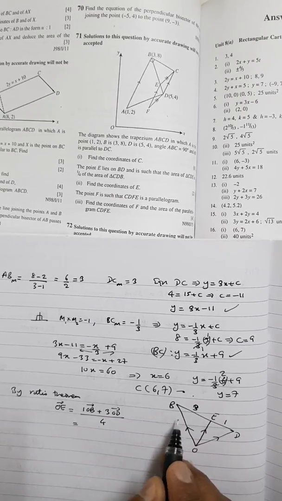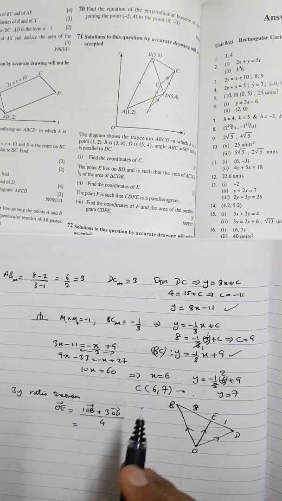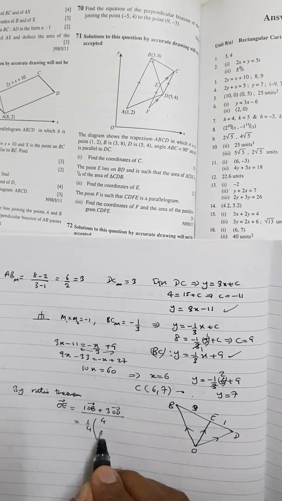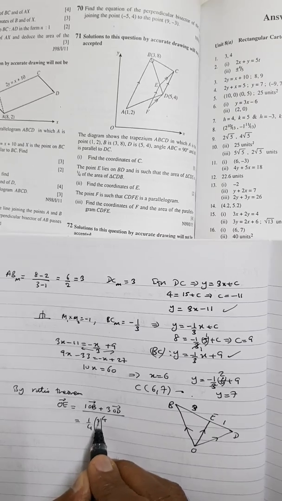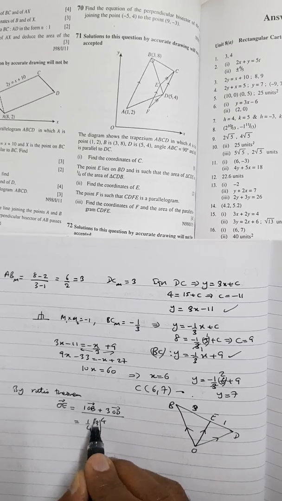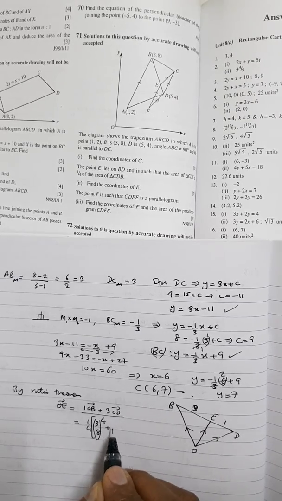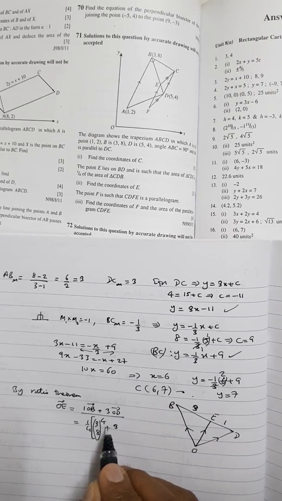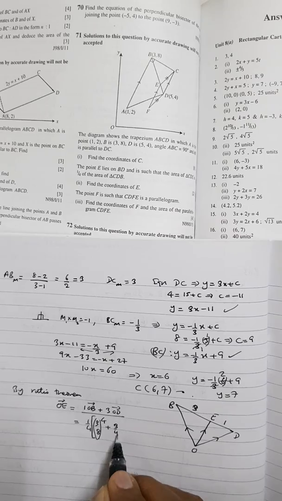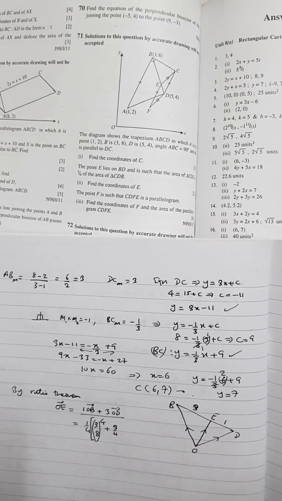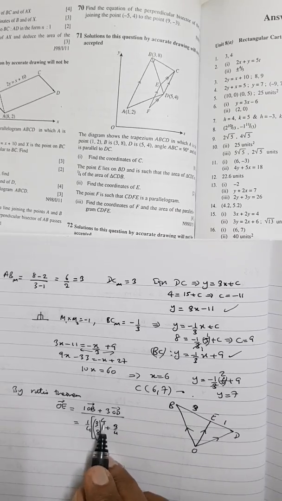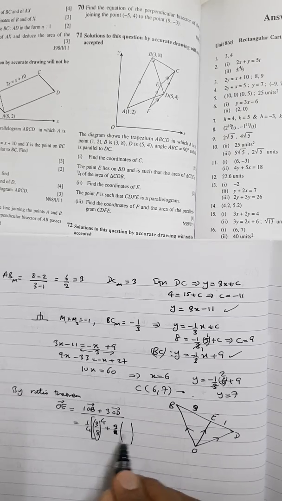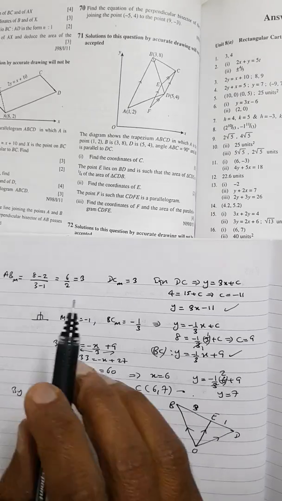So what is OB? OB has been given as (3, 8) in the question. So I get 1/4 into (3, 8), plus 3 times OD. Okay, so that means 3/4. No, hang on. What I'm going to do is keep 1/4 outside, and I'm going to say 3 times OD. So OD is (5, 4).